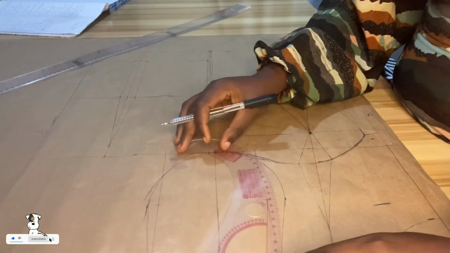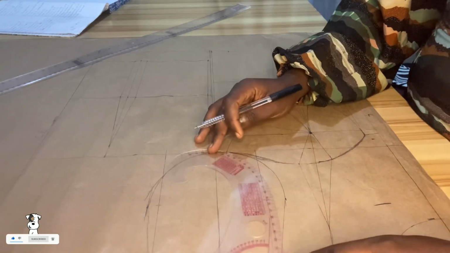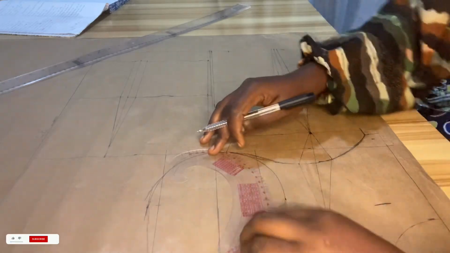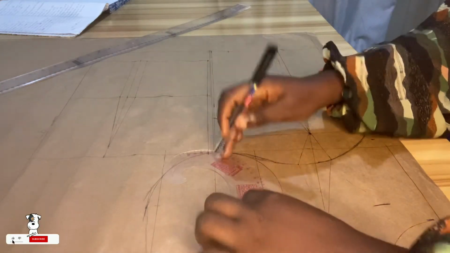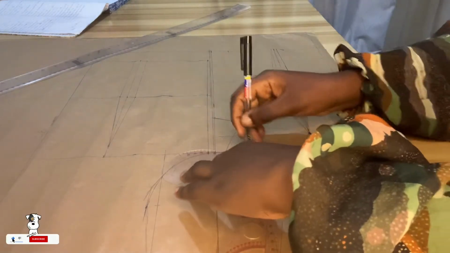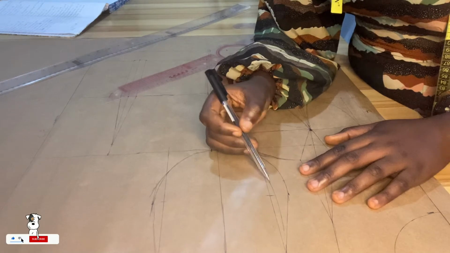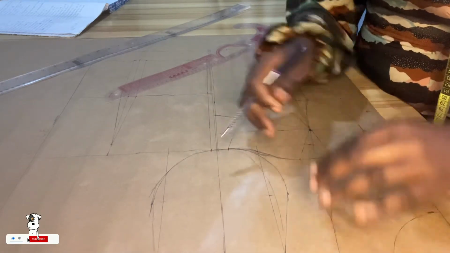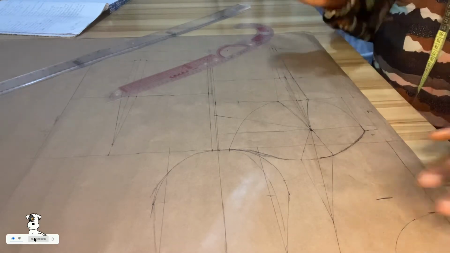The armhole has to come out because of the tightening. When we tighten it together, you see, we have to bring it out just like the way I'm doing it. We are no more using this, we are going to be using this, because when we tighten it, there will still be space for the armhole.